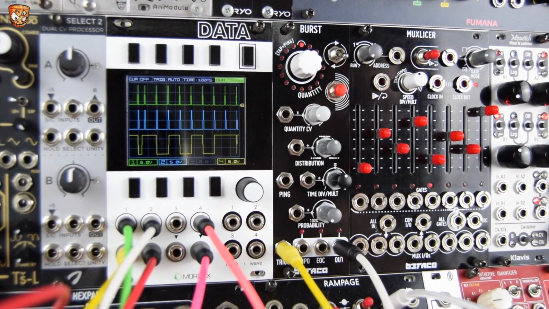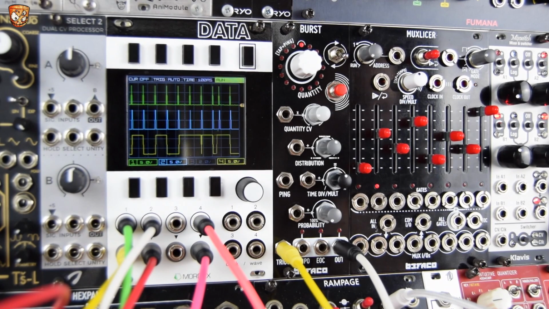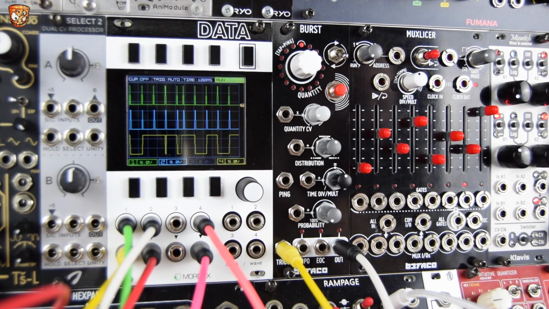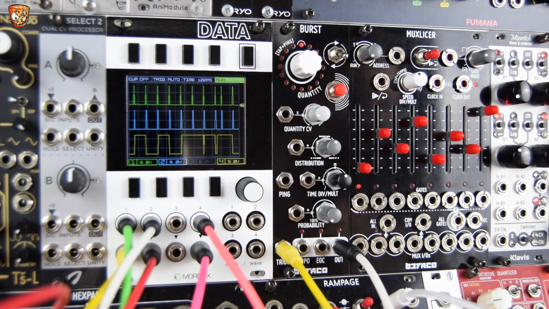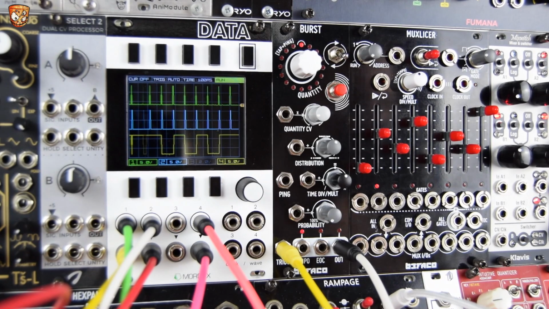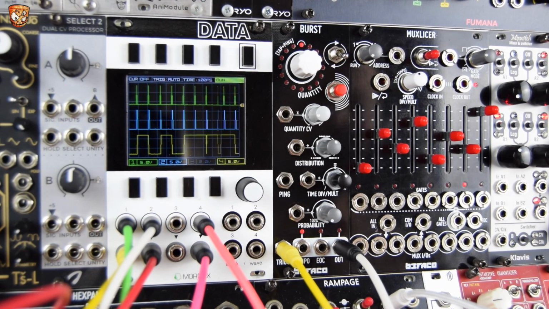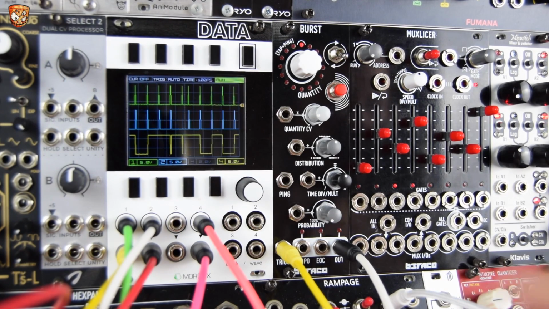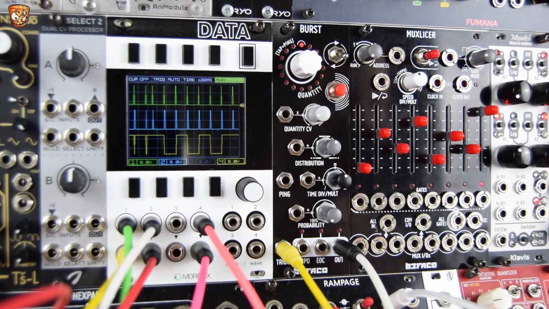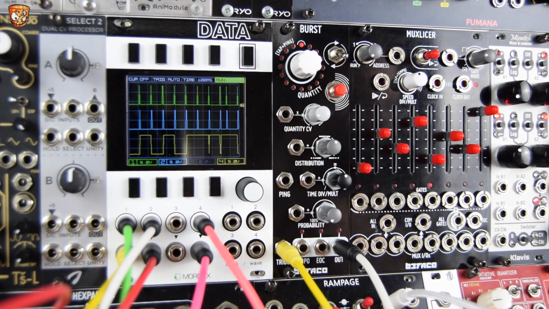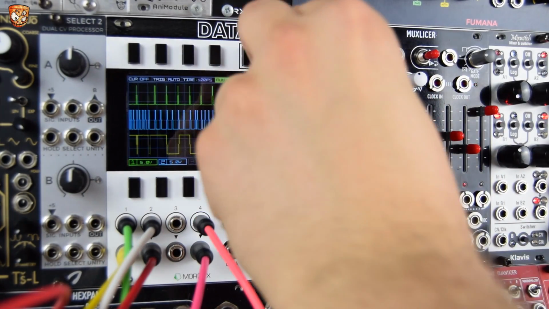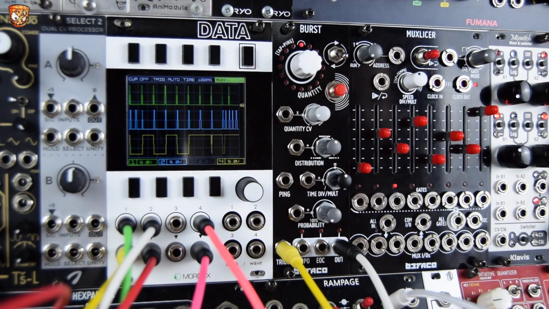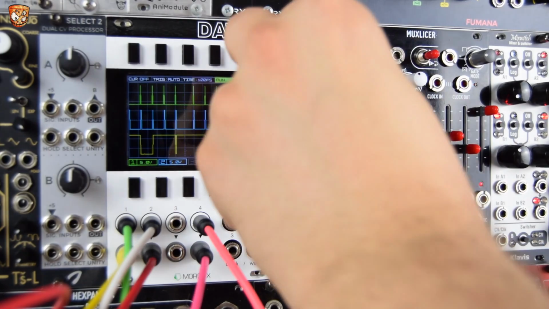So for this patch, we're going to use an accent pattern to create little ratchets and bursts in my sequence. Now my sounds are a kick, just keeping time, the sequence that we're going to affect, and this is triggered by the output of the burst. At the minute, just playing one note once.